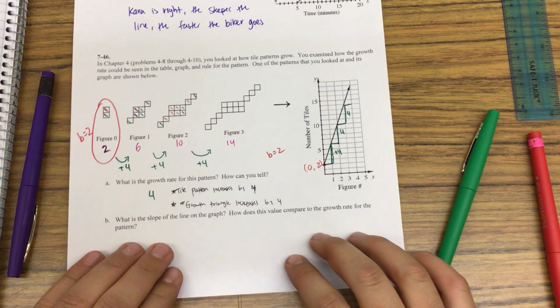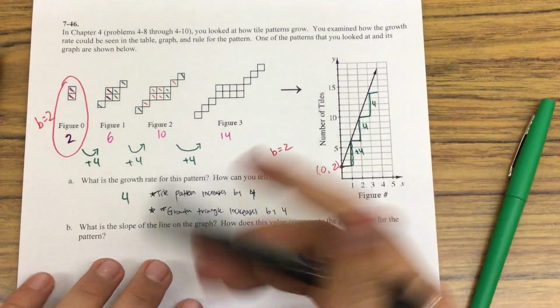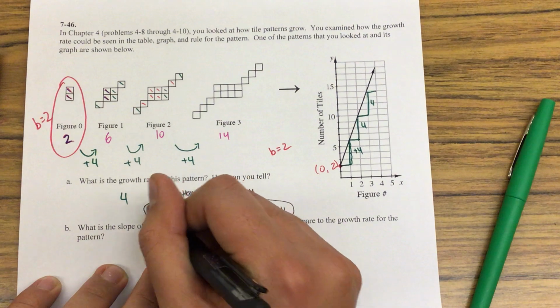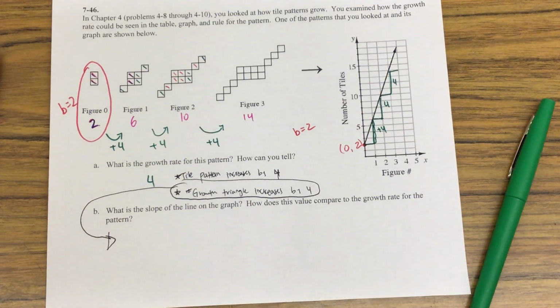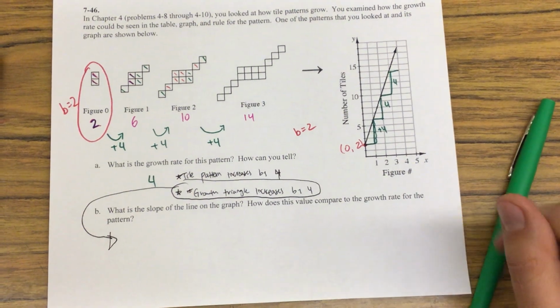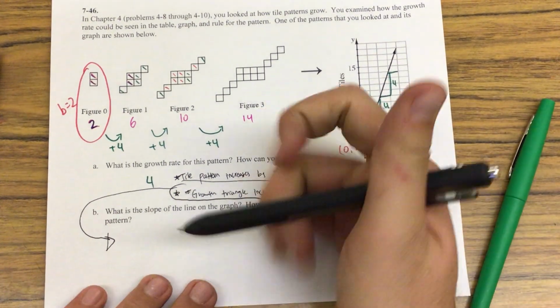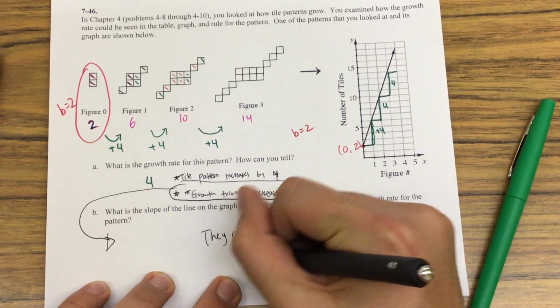All right, what's the slope of the line on the graph? Oh, genius. If I wrote this on my iPad, I'll cut this right here and go. How does the value compare to the growth rate of the pattern? They are the same. Move on.